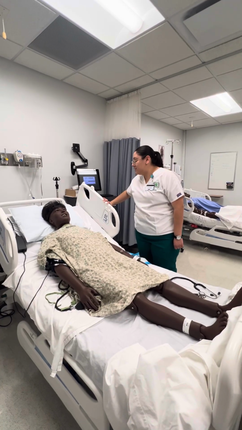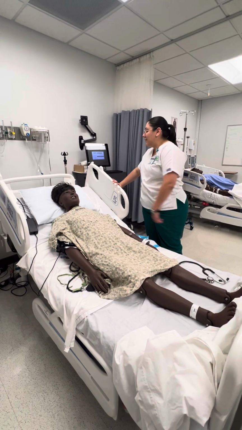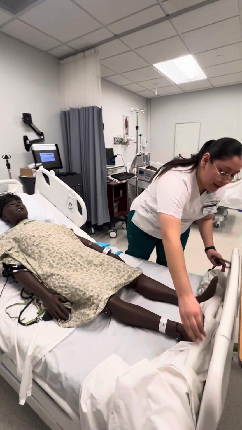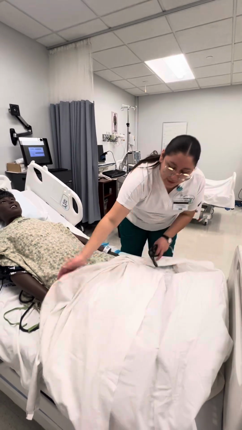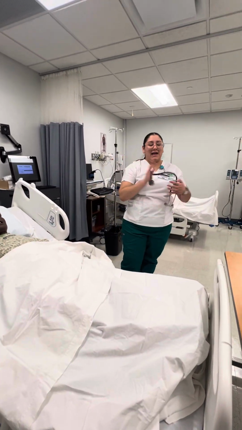I'm going to lower the bed to a safe position. Is there anything else I can get for you? No? Okay. So the call light is within reach. I'm going to cover the patient back up, and that will complete my head to toe. And wash my hands.